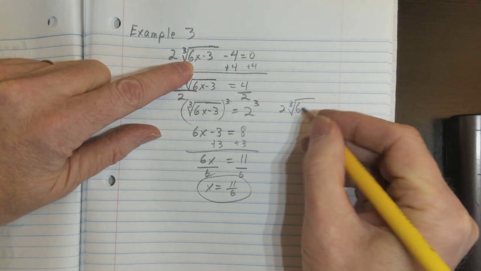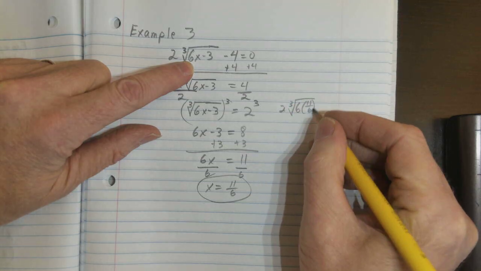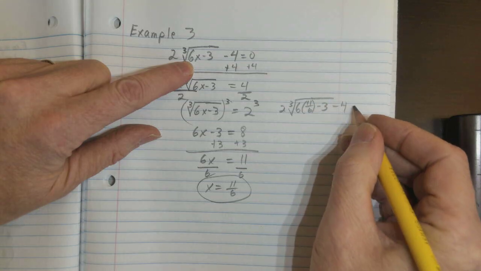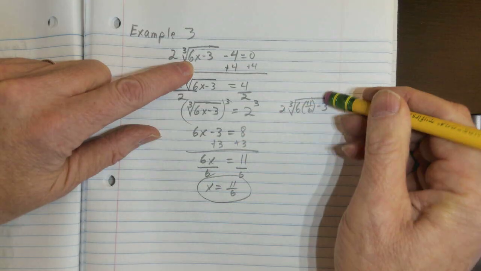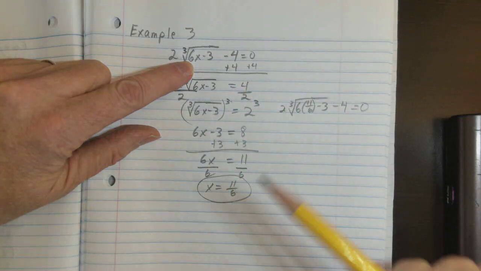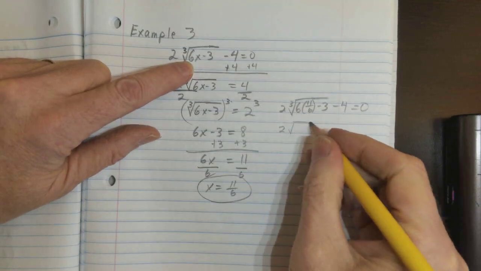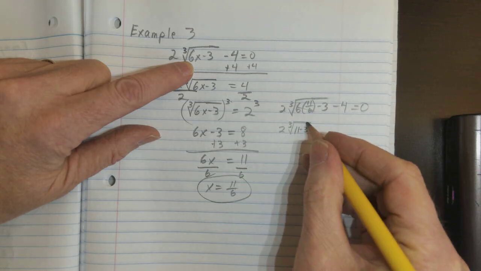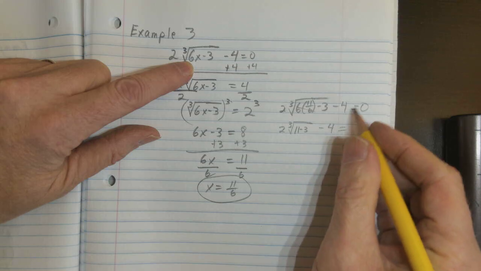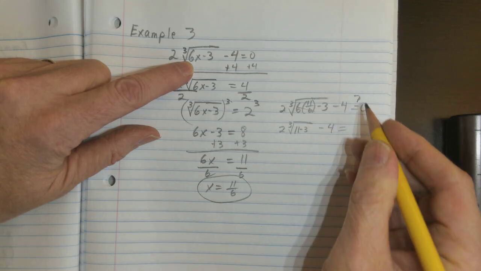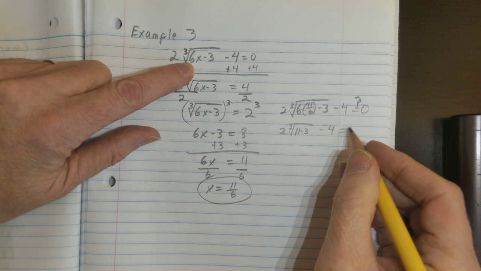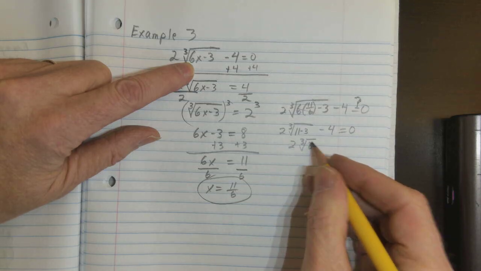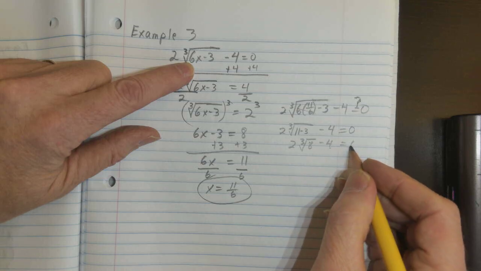cube root of 6 times 11/6 minus 3. Now subtract 4 from that, well, we get 0. So that's 2 times the cube root of, the 6's cancel, that's 11 minus 3, minus 4. Is that going to equal, question mark, if I can draw one, 0. 2 times the cube root of 8 minus 4 equals 0.